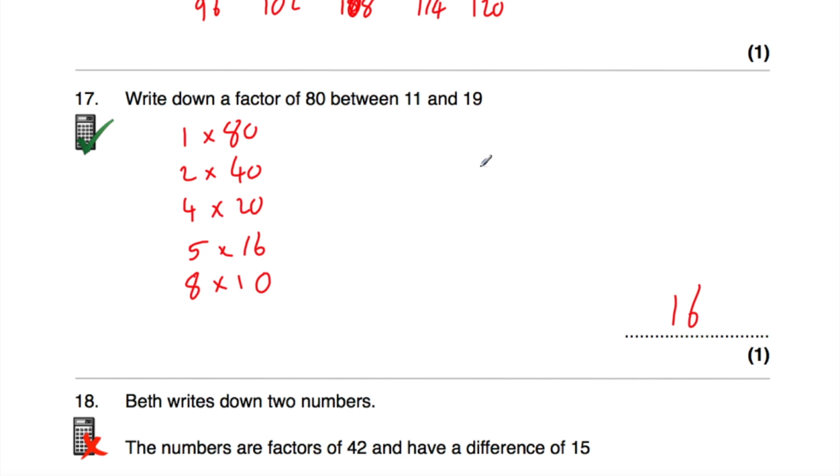And that's it. And as I said, you could have taken the 80 and divided it by 11, 12, 13, 14, 15, 16. And when you get to 16, you get the answer of 5 in your calculator. So that means that 16 is a factor of 80.